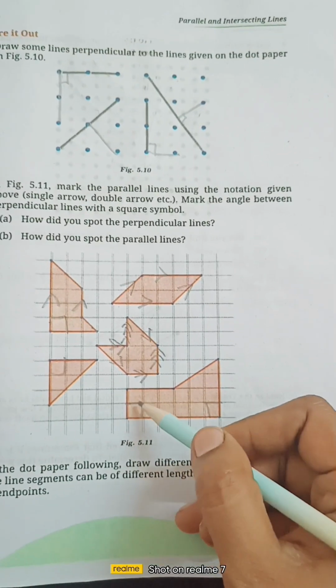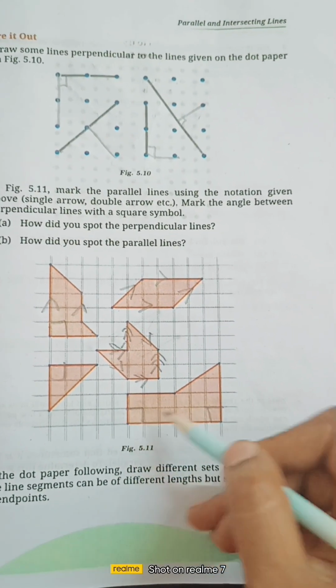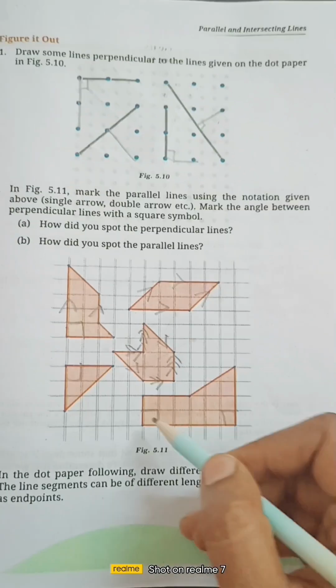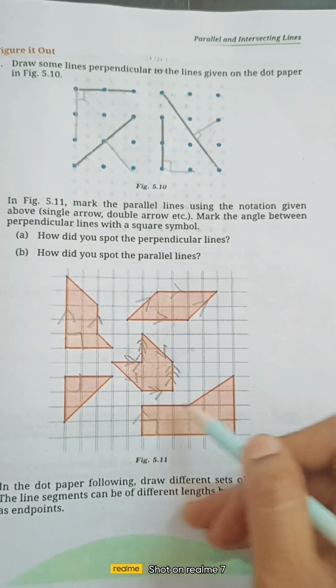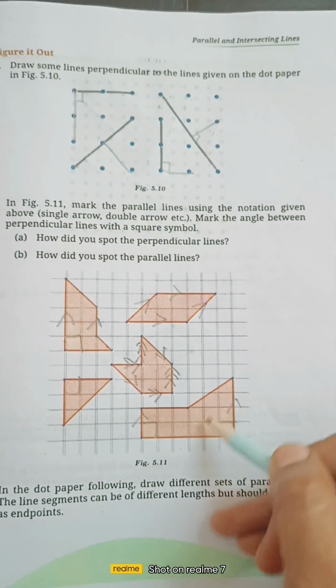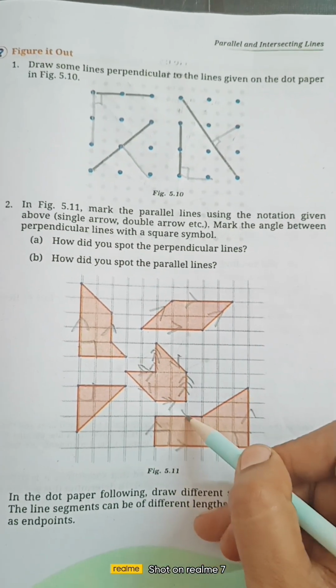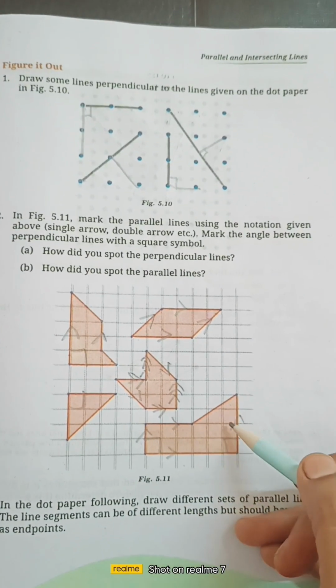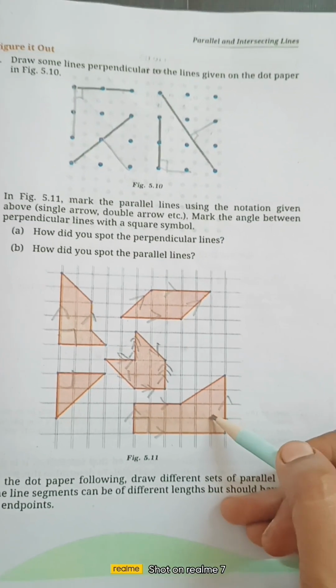See here two right angles, which means two perpendiculars here, one side and one side. Next, this one is parallel to this one, and this one is parallel to this one. So here parallel lines are formed.